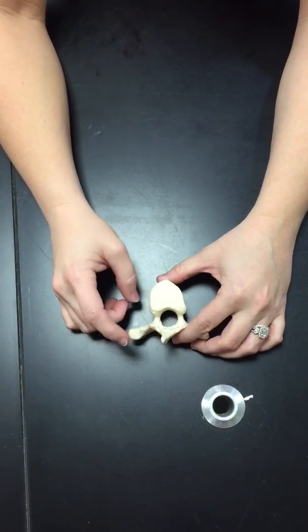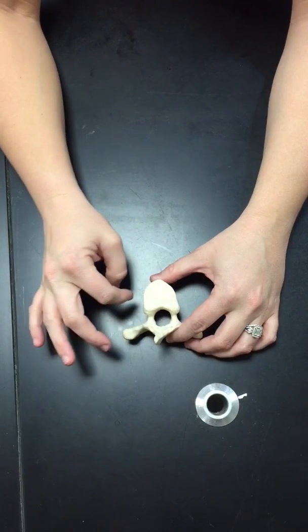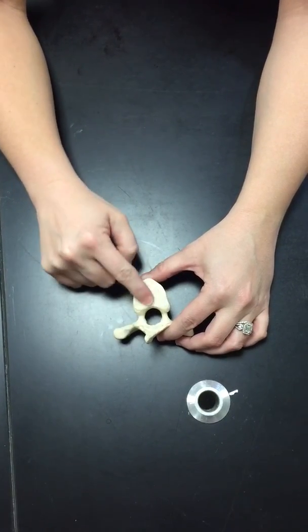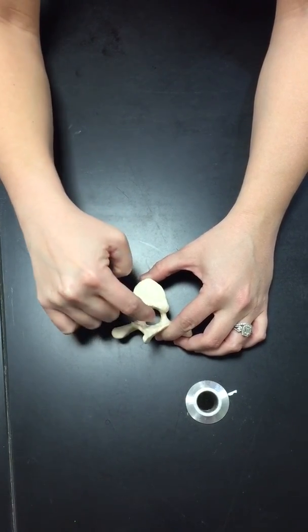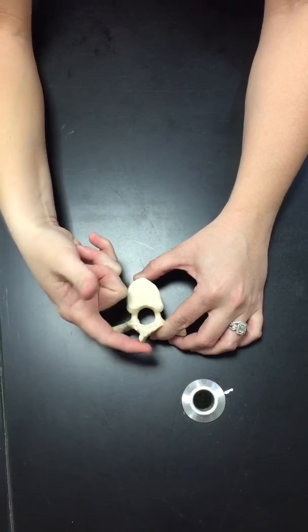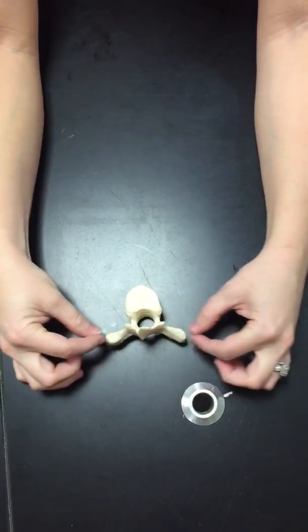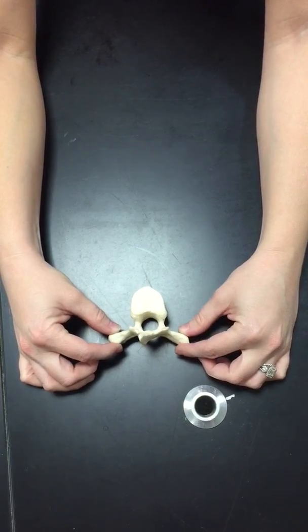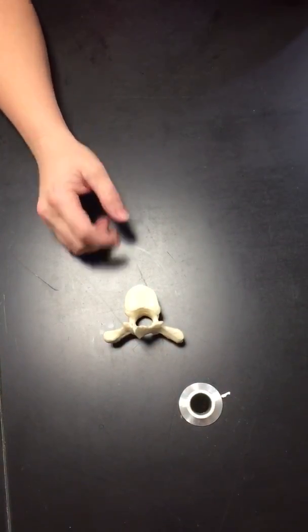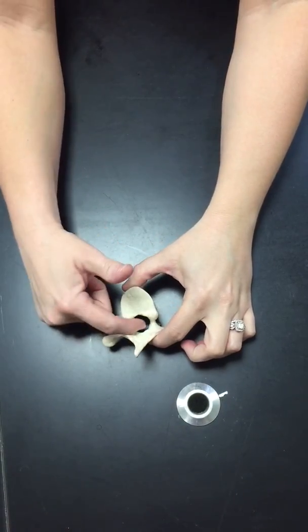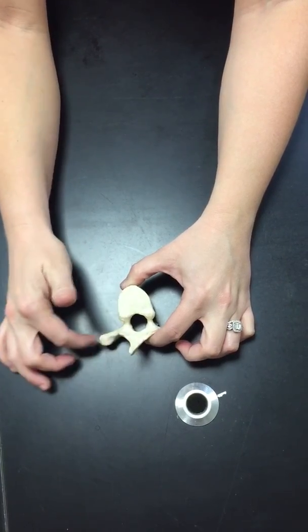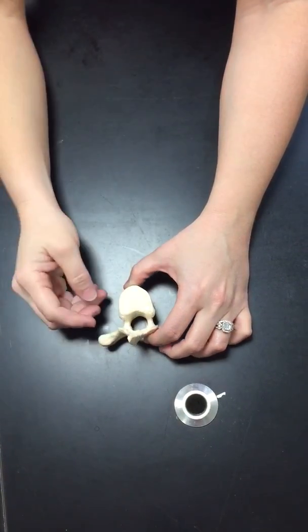Okay, with the vertebra, we're going to look at a couple of structures that pretty much all vertebrae have. All right, so this is called the body, and then the hole in the middle is called the vertebral foramen. You have the spinous process in the middle, and then what I call the airplane wings are called transverse processes. You can pretty much look for those structures on all of the vertebrae, and the difference is going to be the shape of the body, the shape of the vertebral foramen, and even the spinous and transverse processes are going to be a little bit different.